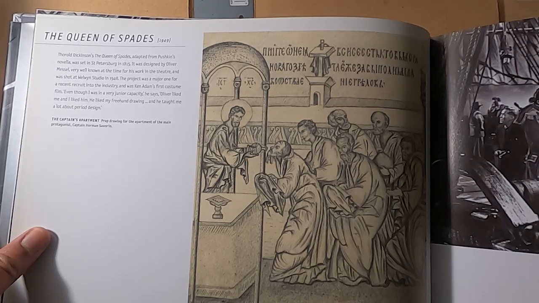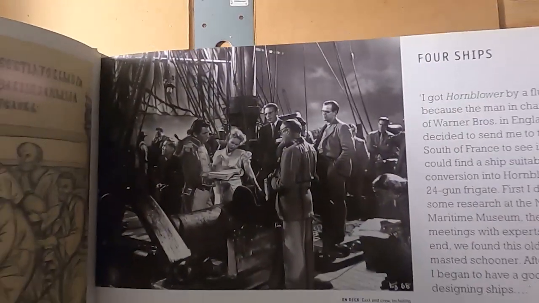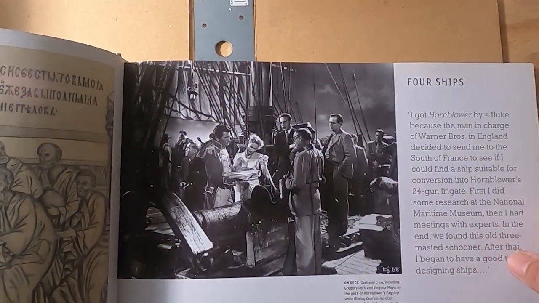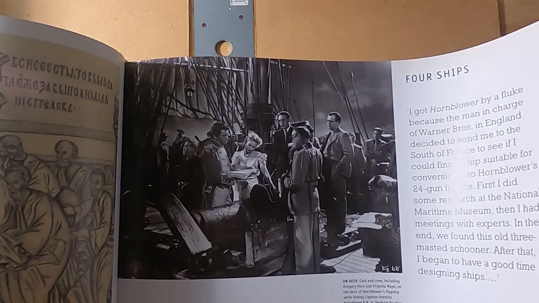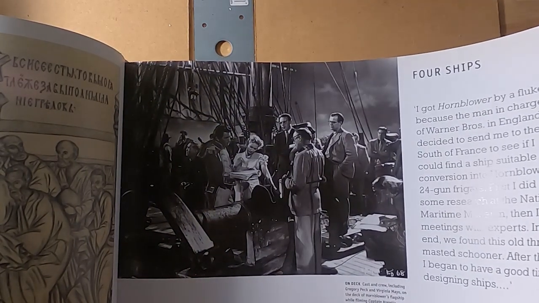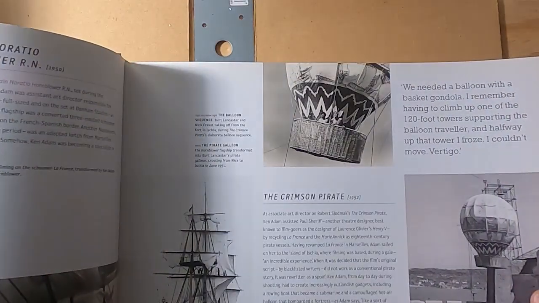The project was a major one for a recent recruit into the industry and was Ken Adam's first costume film. So this is one of Ken's drawings, and this is another film. Old Gregory Peck movie with Virginia Mayo called Captain Horatio Hornblower.